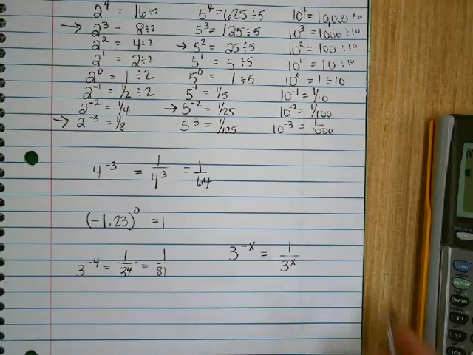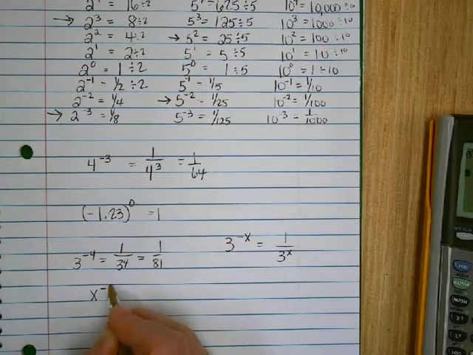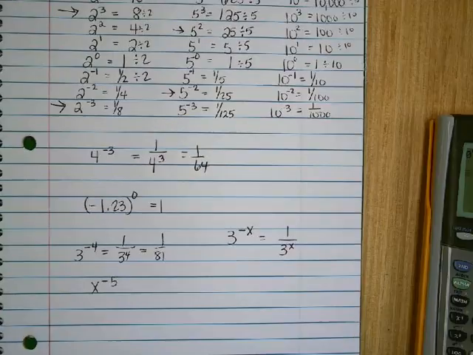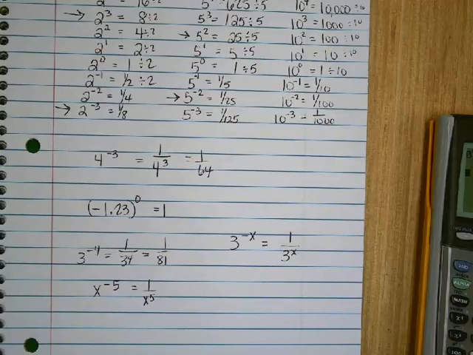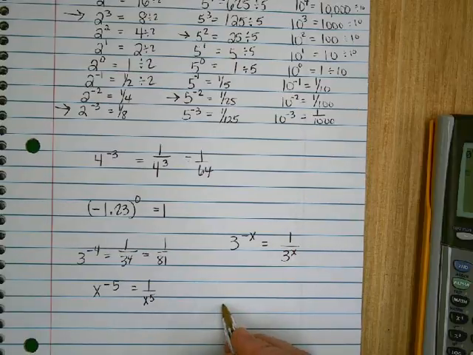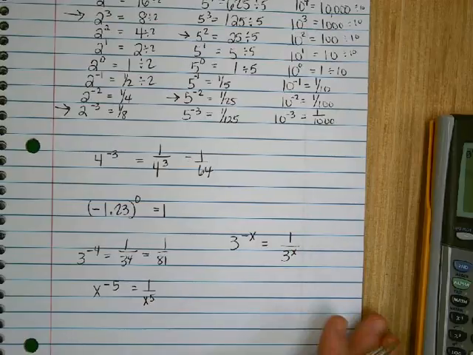What if I had x to the negative 5th power? What could I do with that one? 1 over x to the 5th. And if I knew the value of x, I could go one step further. Okay? So when x is the base, the exponent's going to be positive, that kind of brings it all down. Okay. Here are the rules.